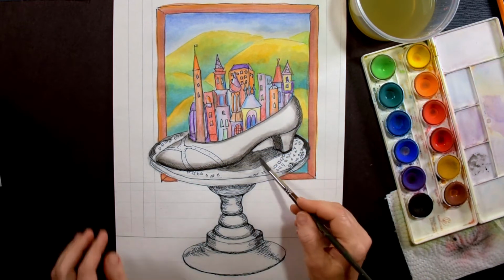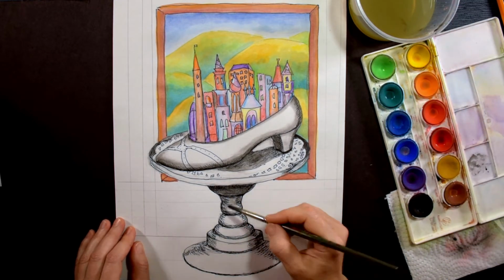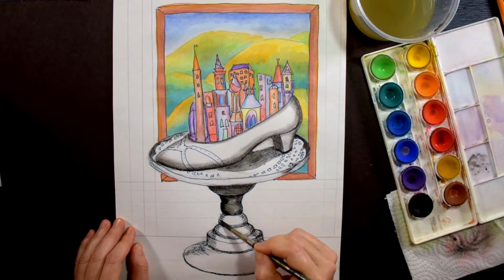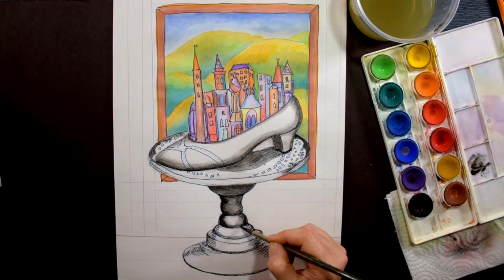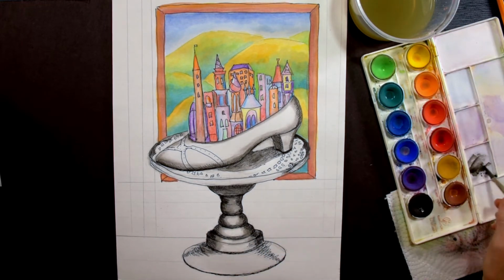I'm going to bring out the shoe a little bit using some black watercolor paint, and also the cake stand, giving it some shading again around and leaving the white of the page where the light would be hitting the surfaces.